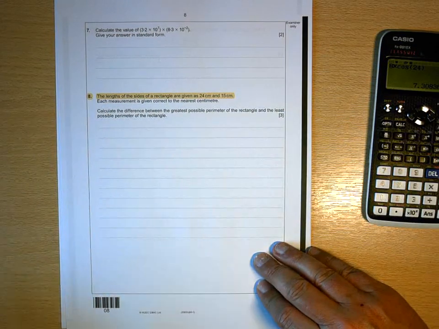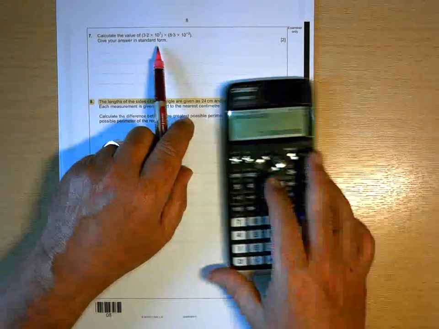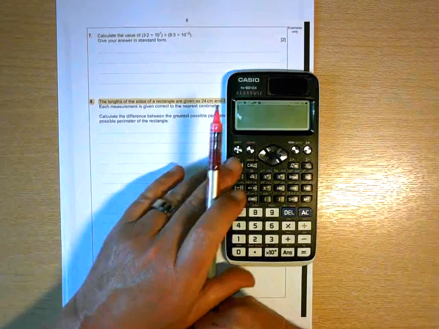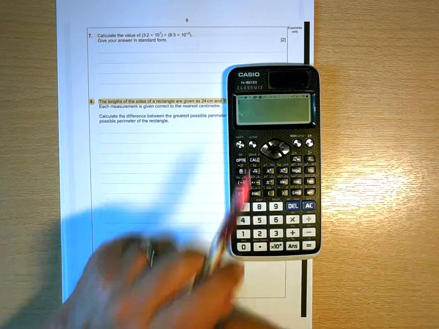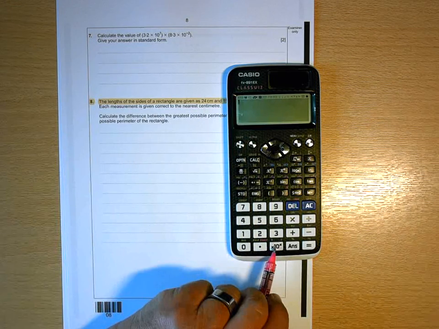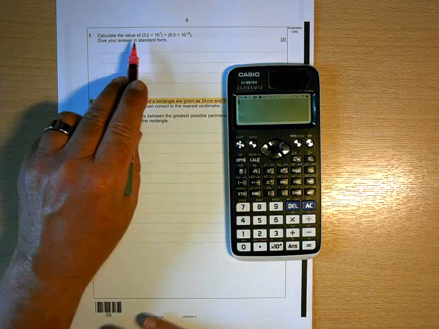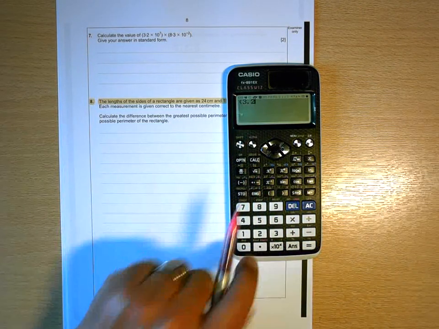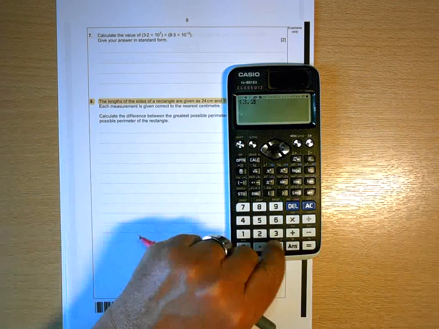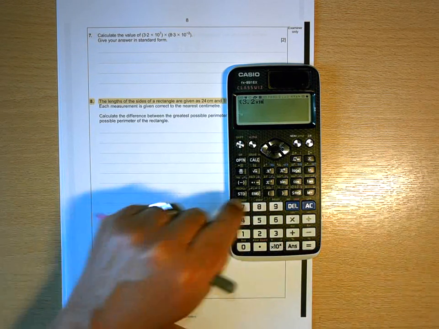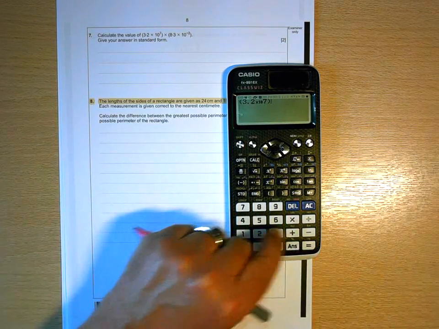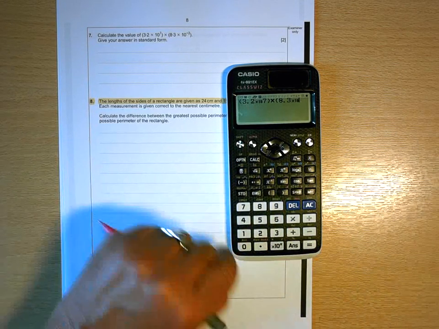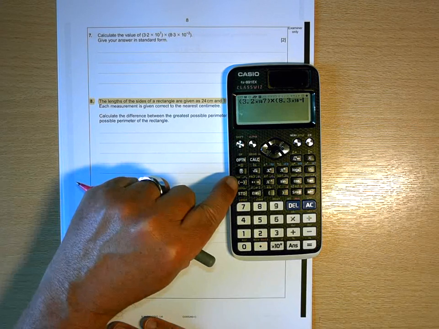Calculate the value of 3.2 times 10 to the 7 times 8.3 times 10 to the minus 2. So it's a calculator allowed paper. Your standard form button is this one down here. So we can type that in exactly as we see it. Open bracket, 3.2, and then the times 10 to the power of 7 is that button, and then 7, multiplied by 8.3 times 10 to the negative, not subtract, negative 2.